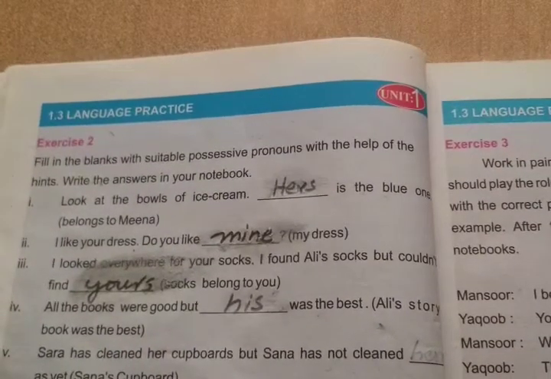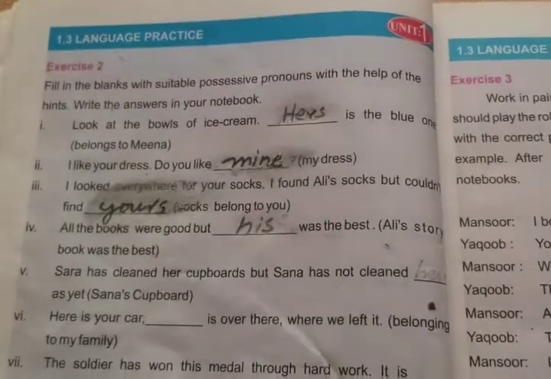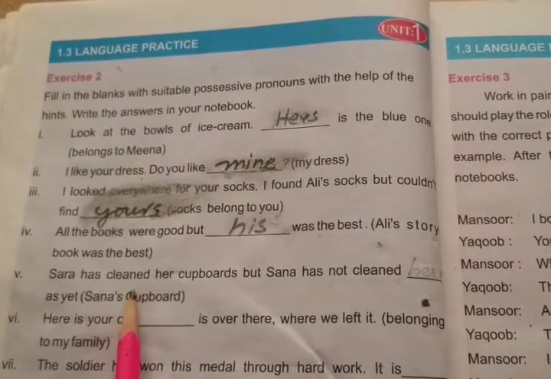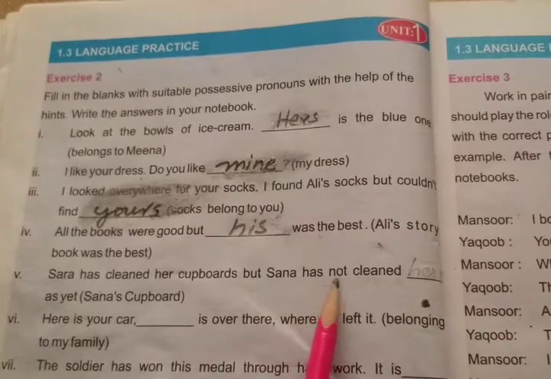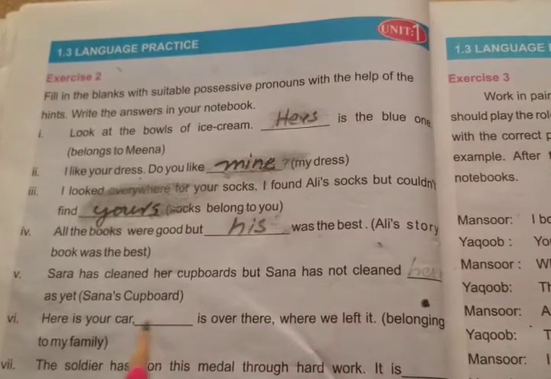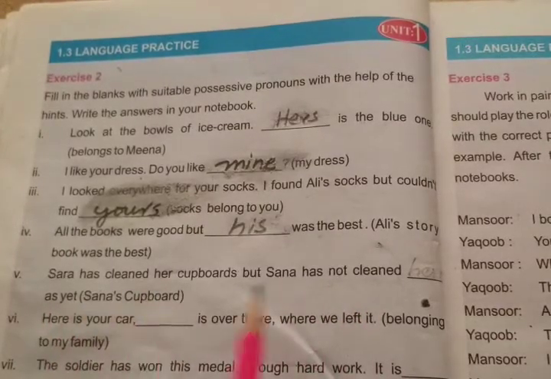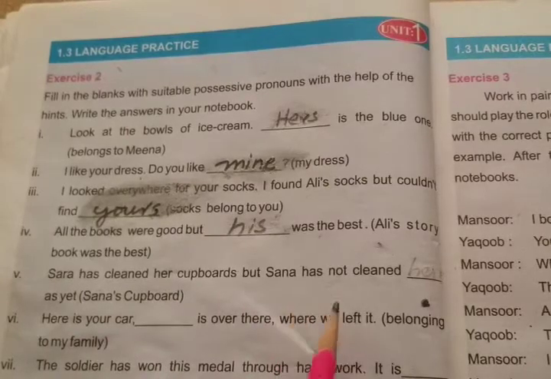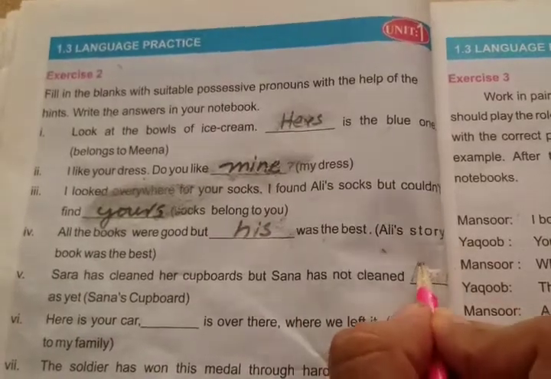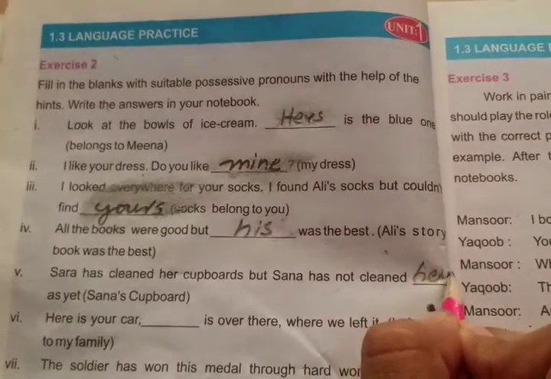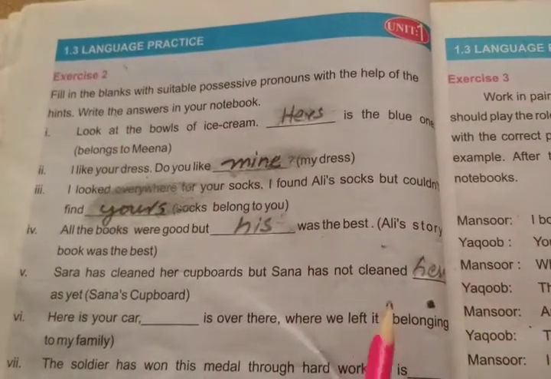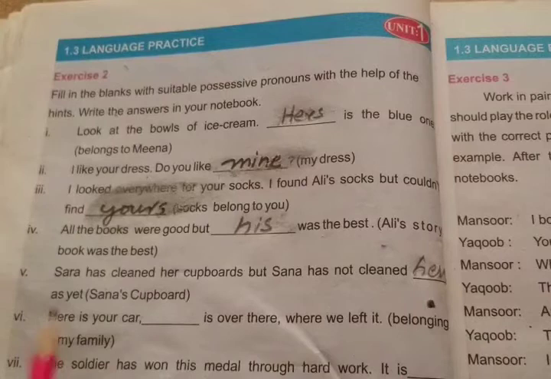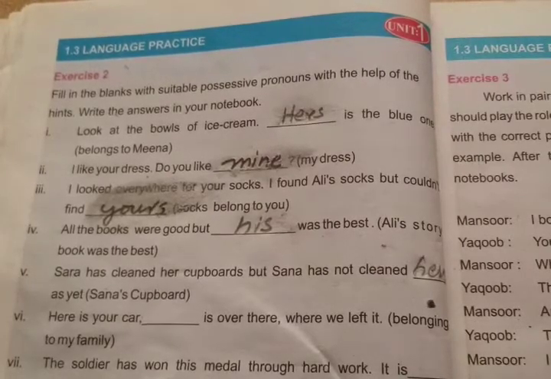Okay, so the next we have, Sarah has cleaned her cupboards but Sana has not cleaned dash. Sarah ने अपनी कबर्ड साफ़ कर ली लेकिन सना ने अपनी कबर्ड साफ़ नहीं करी. तो क्या आएगा? Hers. But Sana has not cleaned hers as yet. Here we have solved 5. The remaining are your homework.